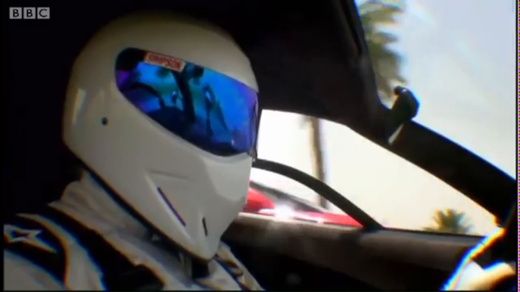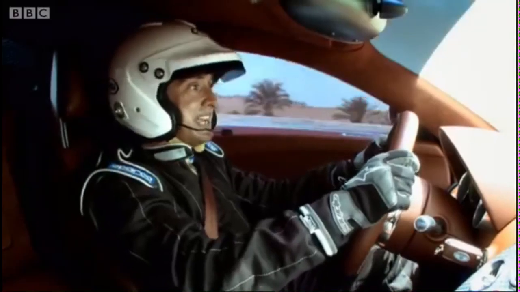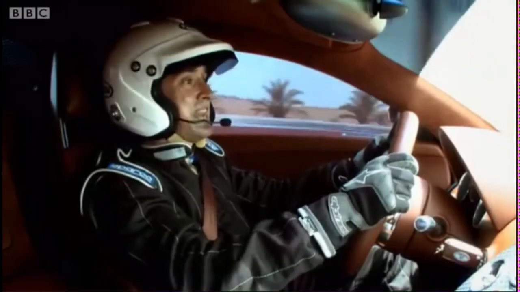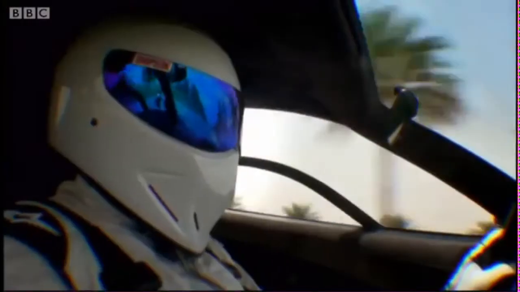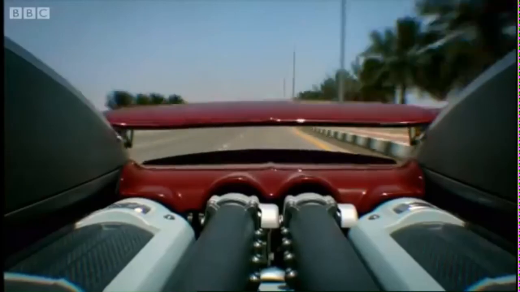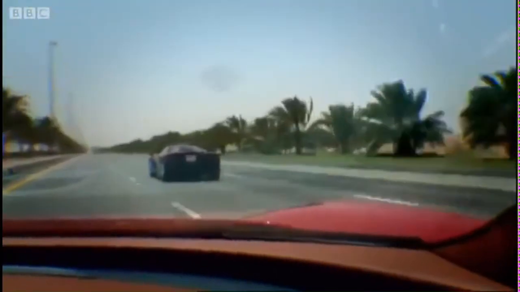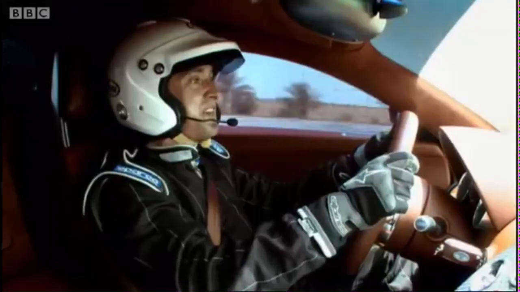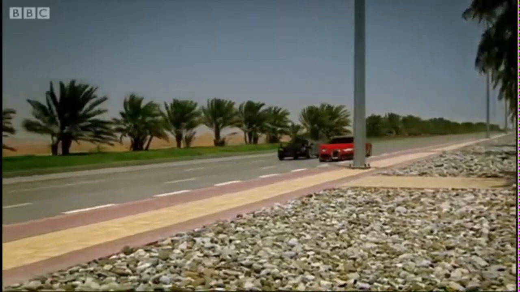Forward into history. What? How is that happening? The old pretender is still there. It won't give up its crown. Isn't that doing 240 kilometers an hour? Come on, Bugatti. 1,000 horsepower. There's no way past that. I'm going to take it. Yes!